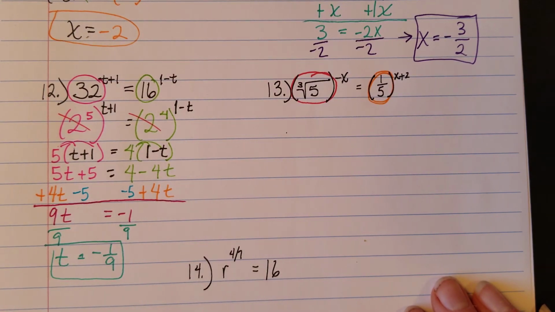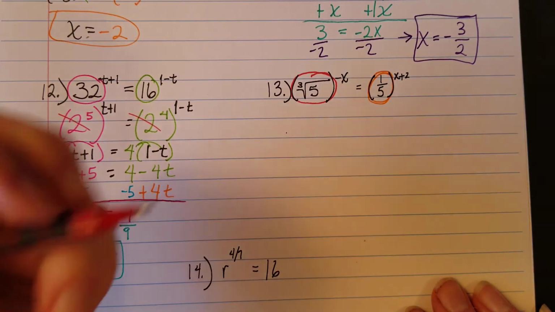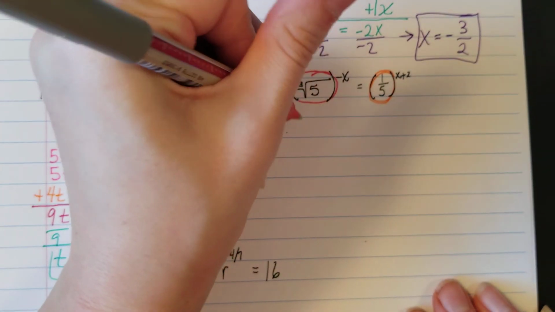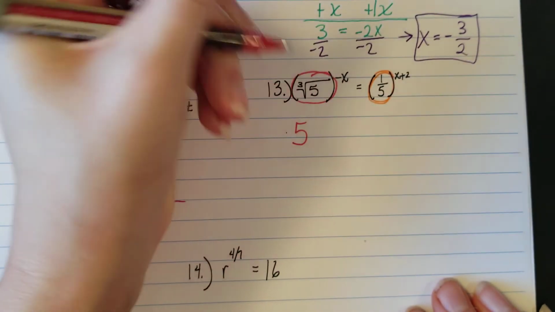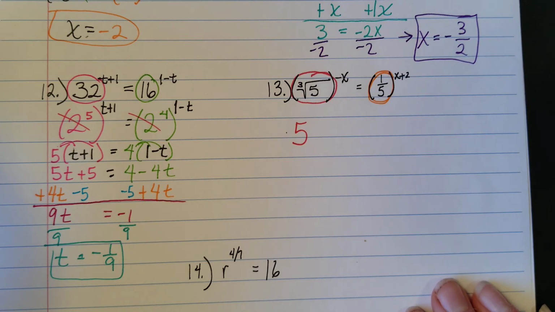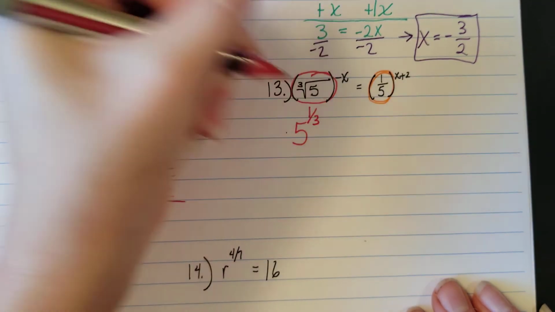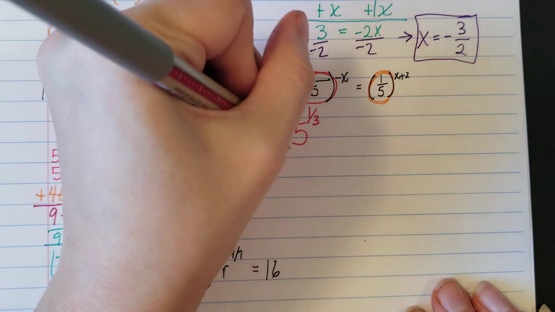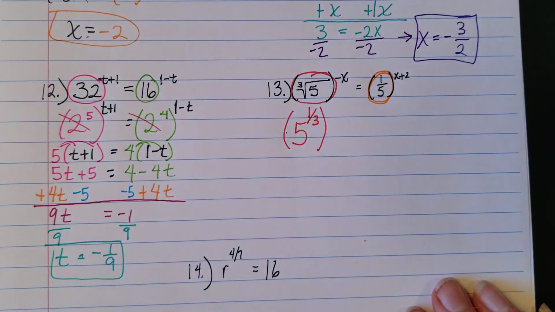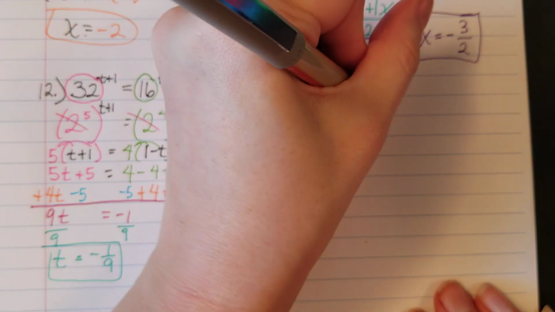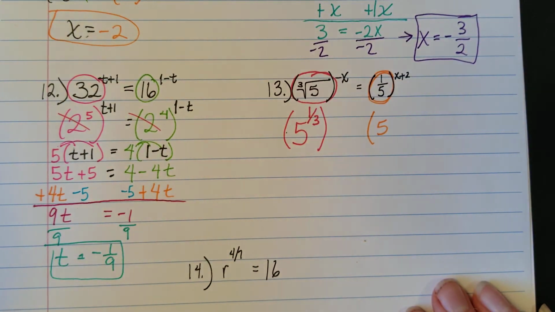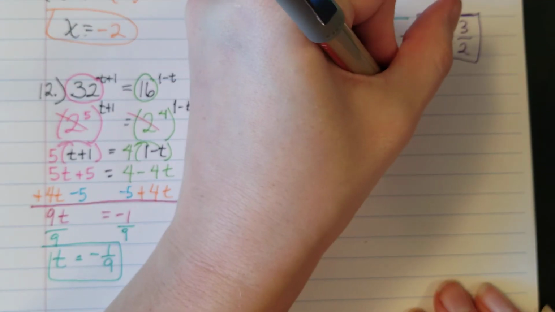So we're trying to write the cubed root of 5 as 5 raised to a power. The cubed root of 5 is the same thing as 5 raised to the power of 1/3. And then 1/5 would be the same thing as 5 raised to the power of -1.